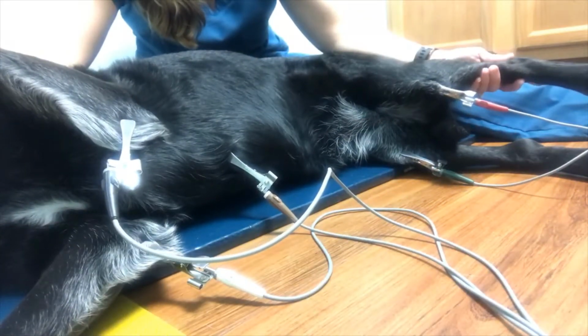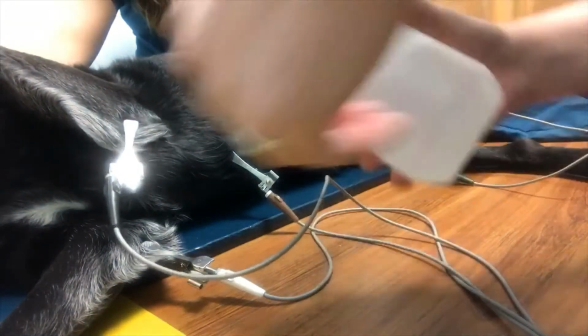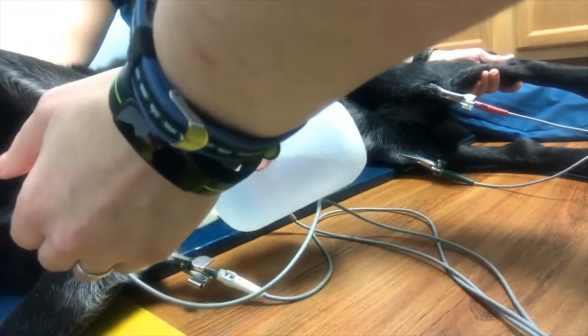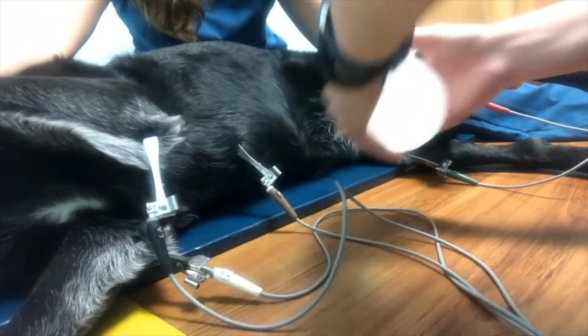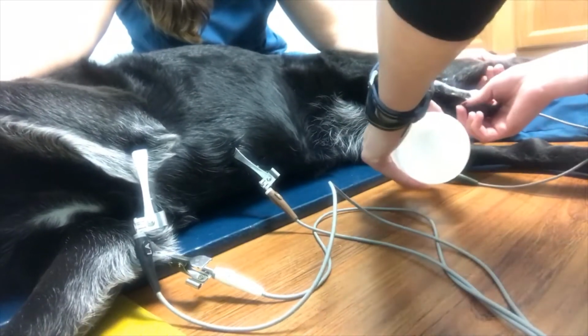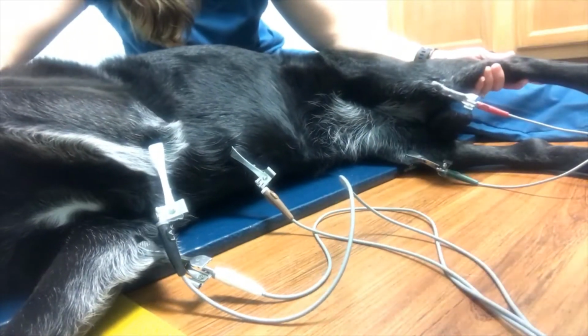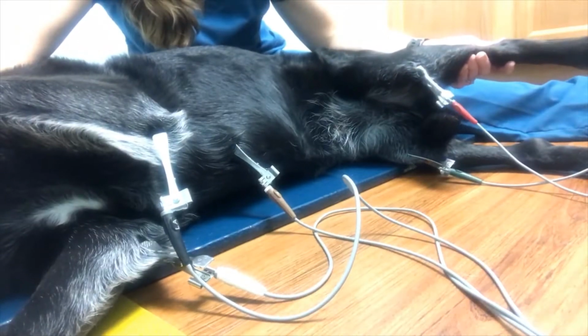It's a good idea to help minimize artifacts. We just use a little bit of alcohol to put on each location. That just helps with the contact and minimizes the artifacts. And now that we are in position, get our machine going here.